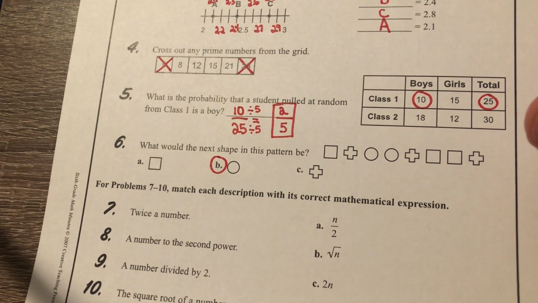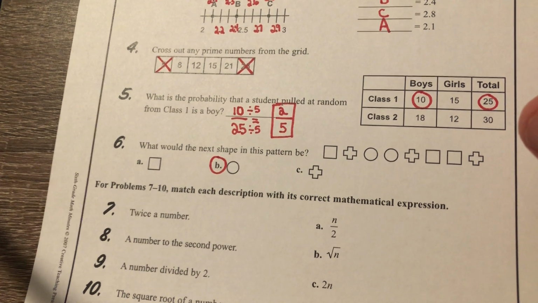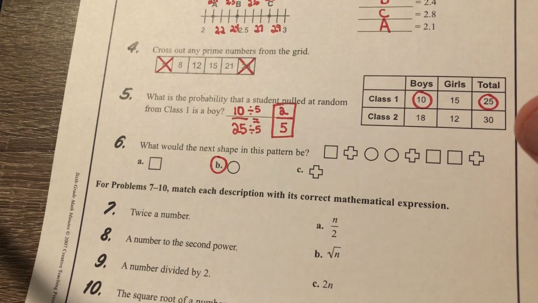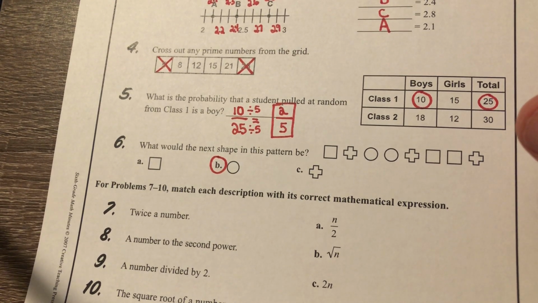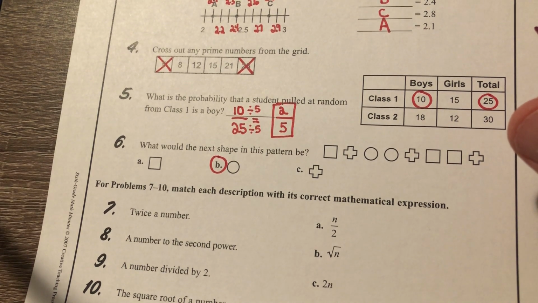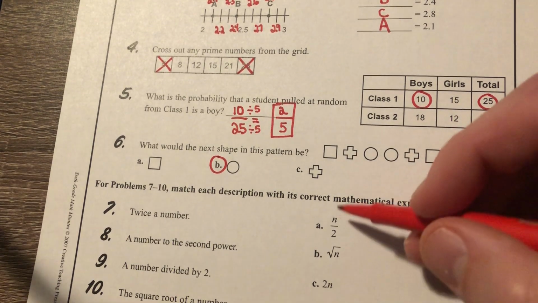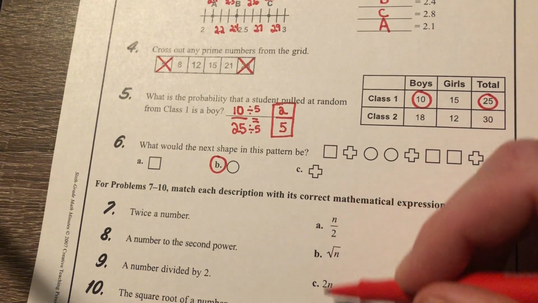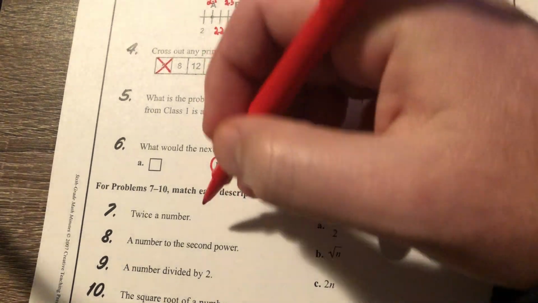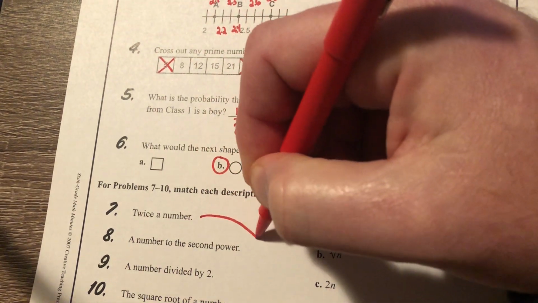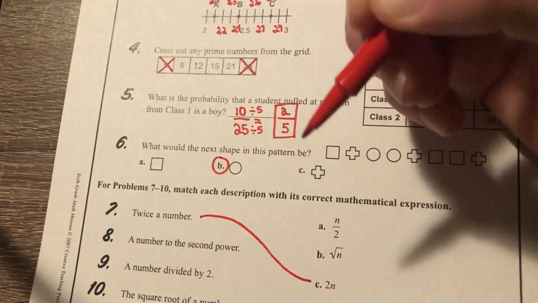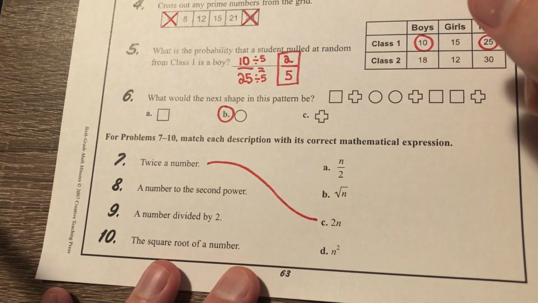Number 7 through 10, it says match each description with its correct mathematical expression. So number 7 says twice a number. So twice a number mathematically means 2 times a number. So which one of these shows multiplication? Well, the only one that shows multiplication is C, because the 2 and the n next to each other means multiplication.